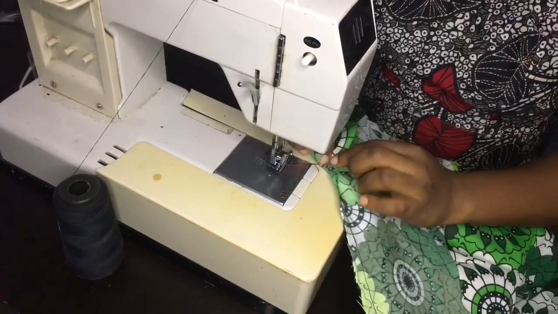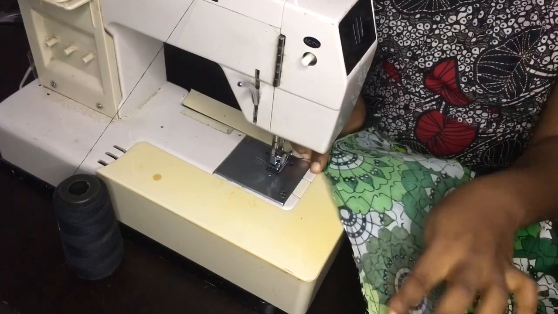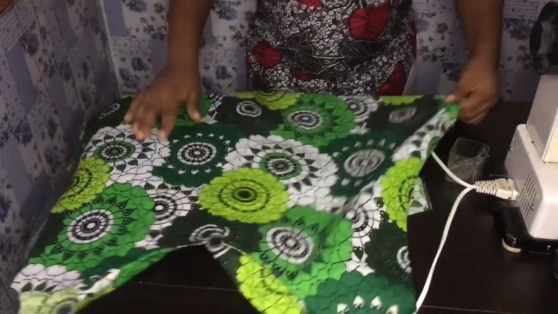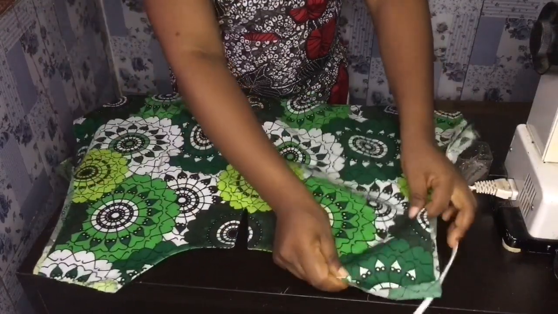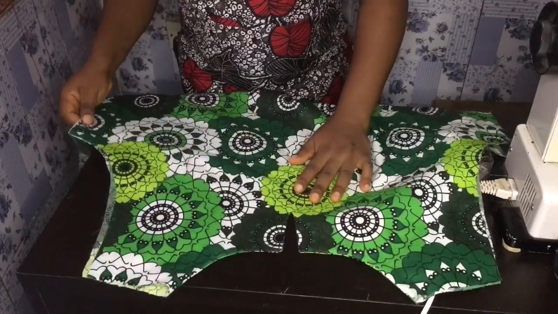So the pocket starts from here and it ends here. That was what we measured the 7 inches for. I have the front of my kaftan here. This is the facing underneath, and this is the front. We've ironed that slit in place.